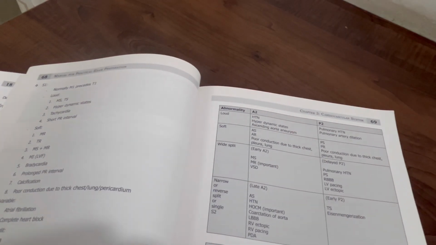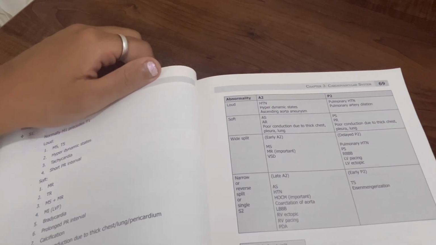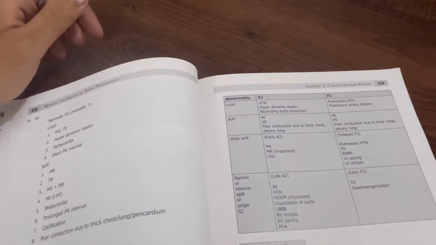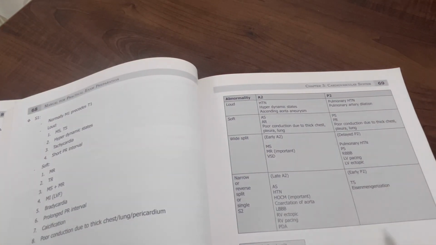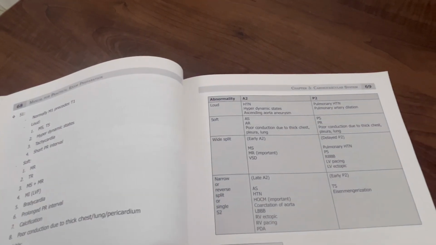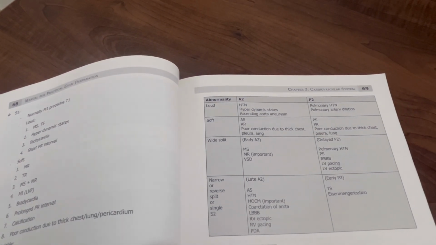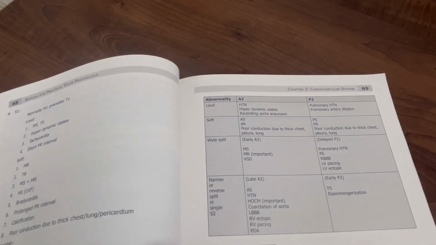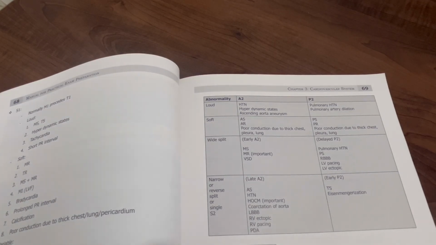So this is how they have differentiated between A2 and P2. They explained what is A2 and what's P2. A2 is loud in hypertension, hyperdynamic states, ascending aorta aneurysm. P2 is loud in pulmonary hypertension, pulmonary artery dilation. A2 is soft in AS, AR, poor conduction due to thick chest, pleura, lung. P2 is soft in PS, PR, poor conduction due to thick chest, pleura, lung.